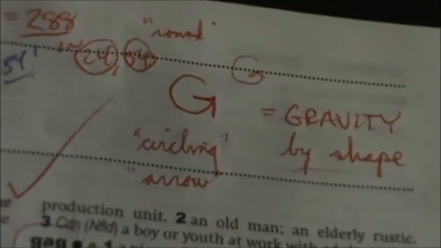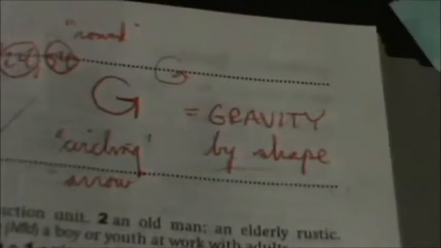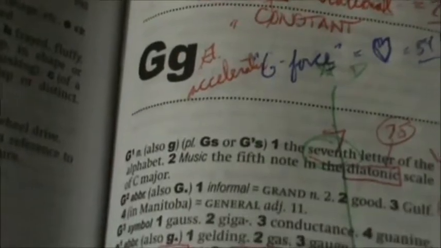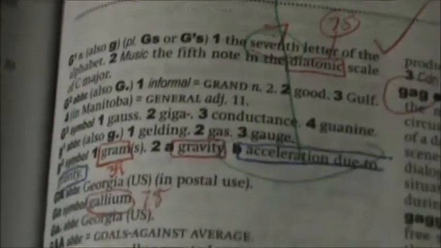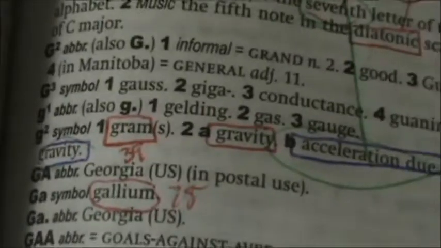Okay, the most important creation in all of science basically is gravity. And so it's a circling arrow, circling an arrow, both divide by 3. And then I got onto G as the gravitational constant. And then acceleration due to gravity divides by 3 as well, when you write the symbol G.